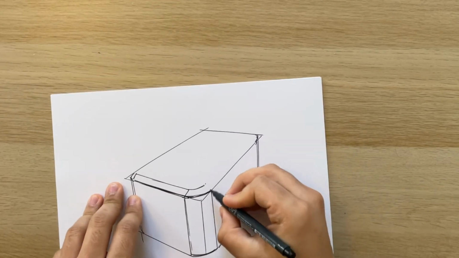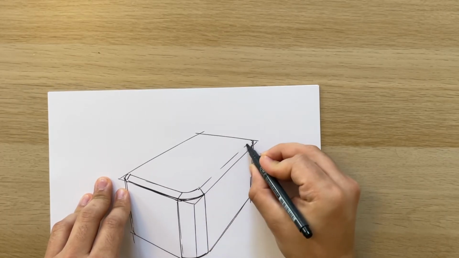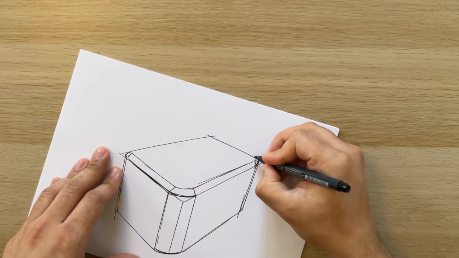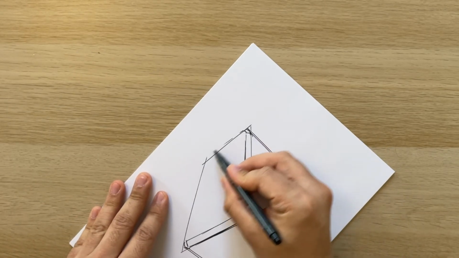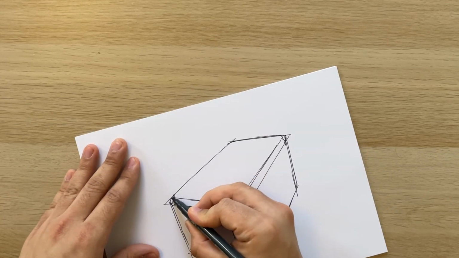We'll put in some chamfers as well and make sure that the corner radii follow the radii from the side of the cube as well, so that the toaster will have an elevated plane in which we'll throw in the slots to toast bread as well.